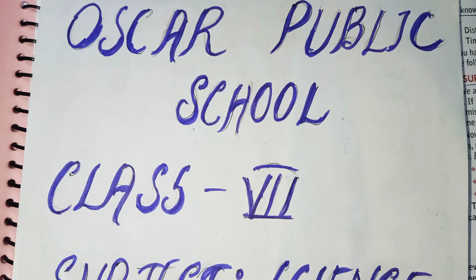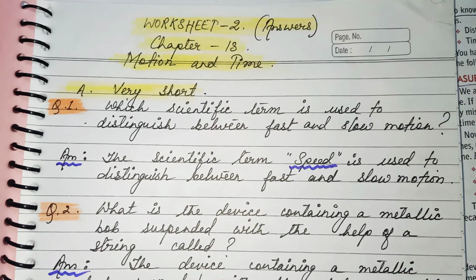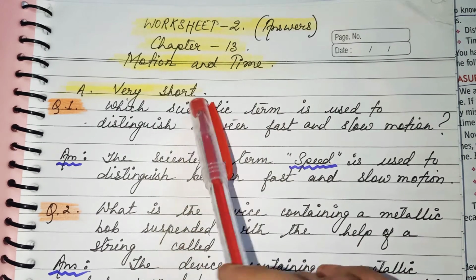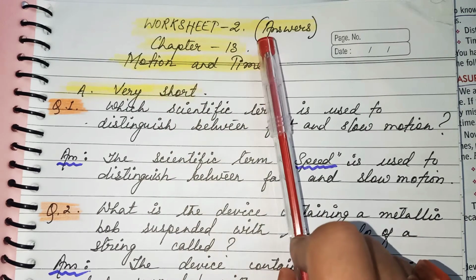So today in this video we will discuss the solution of worksheet number 2 that was given in the previous video. Then we will discuss some of the activities which are given in the textbook. So first, let's start with our worksheet number 2. Here the solutions, that means the answers, are there. Chapter number 3, Motion and Time, worksheet number 2.